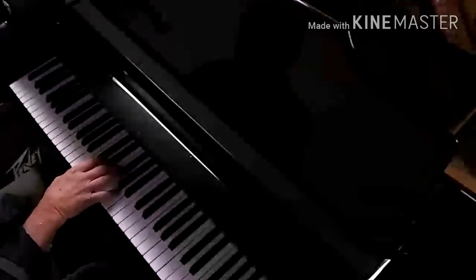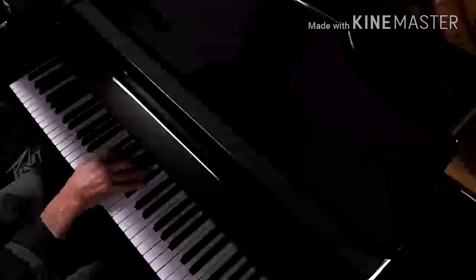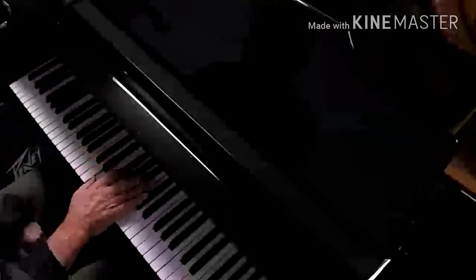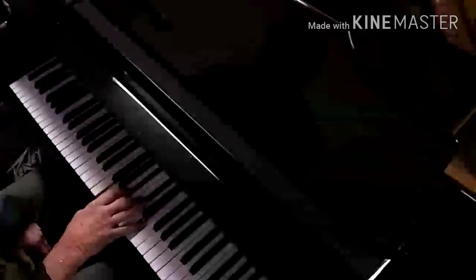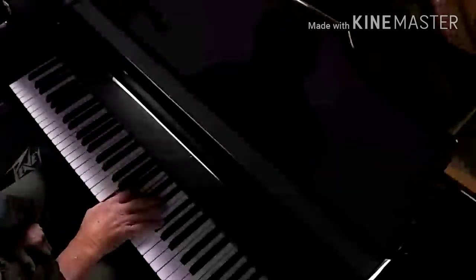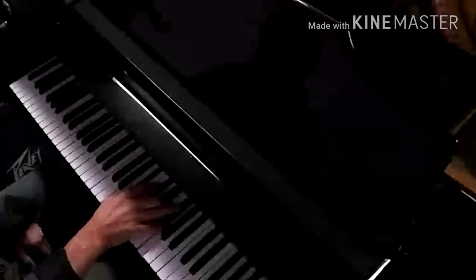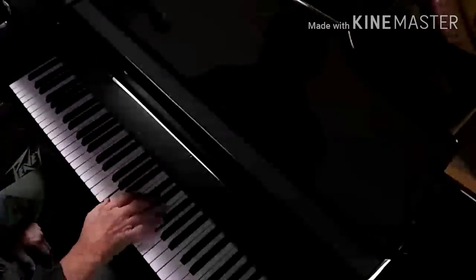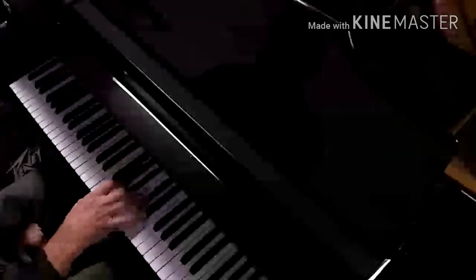Now block form is real good because you're already there, okay? And it takes some concentration to do this. You don't do it all the time.